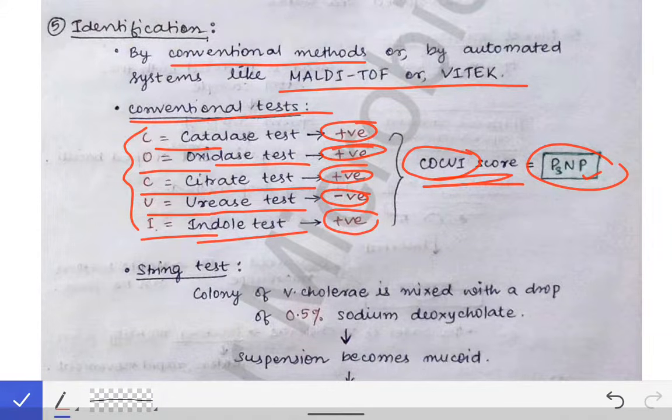So by this Kokui score, we can remember the conventional results of the conventional tests. This is my way to remember the conventional test of different bacteria. For Vibrio cholerae it is P3NP.